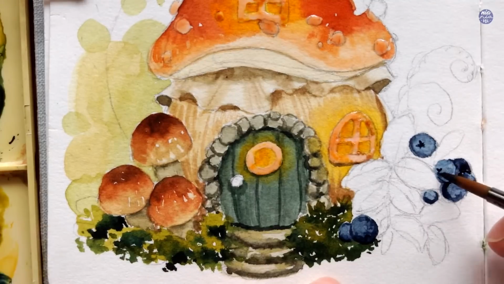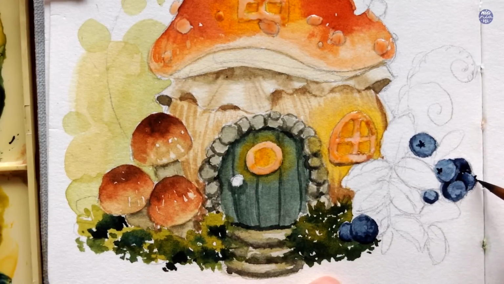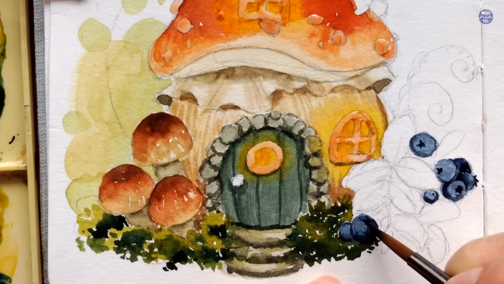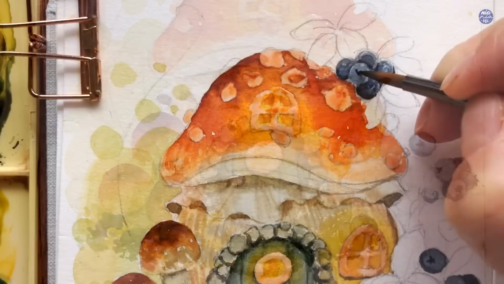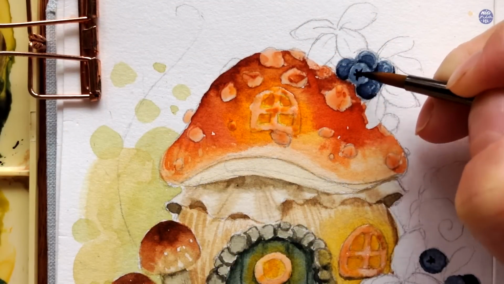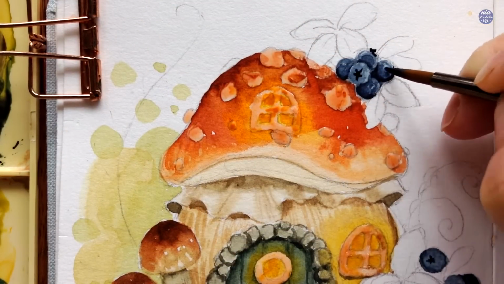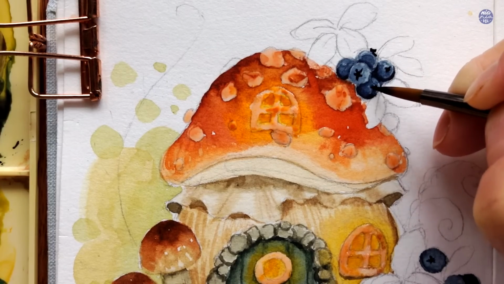Once everything's completely dry, I want to add the bottom center of the berries. I'm going to add what somewhat looks like a star using a thick consistency of indigo, and if we can see it from the side, I'm going to make it growing out of the berries.